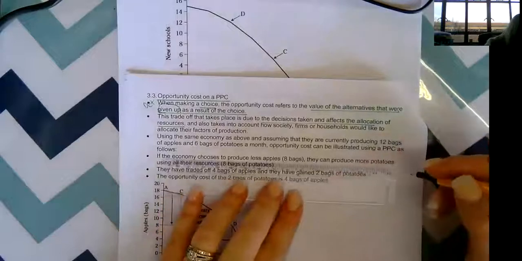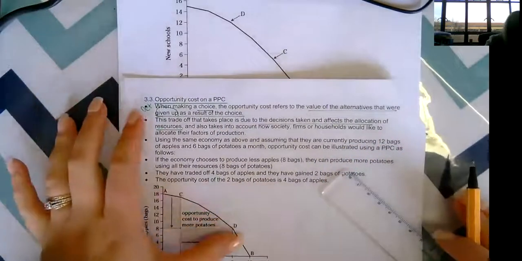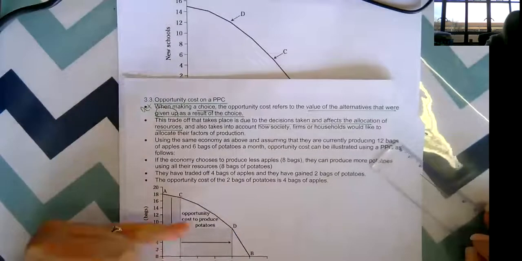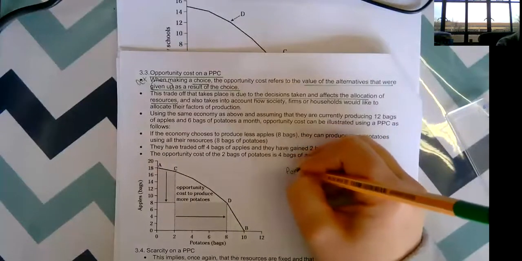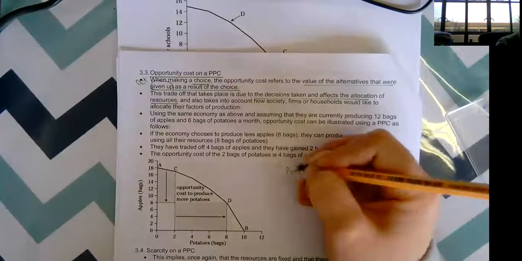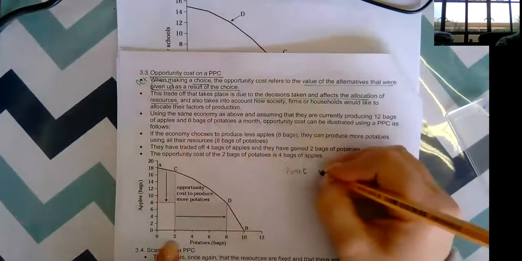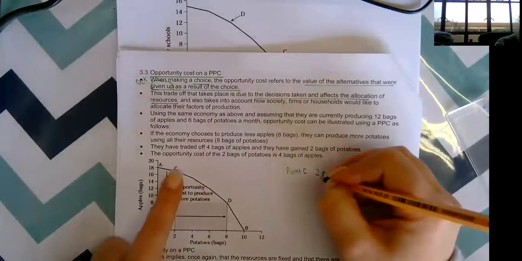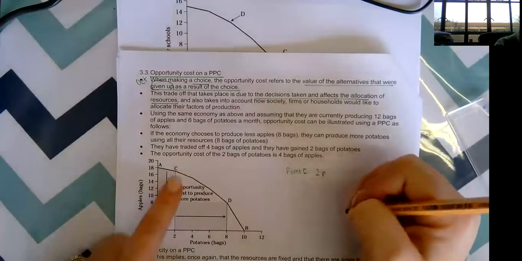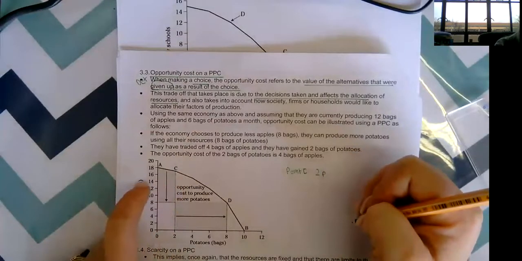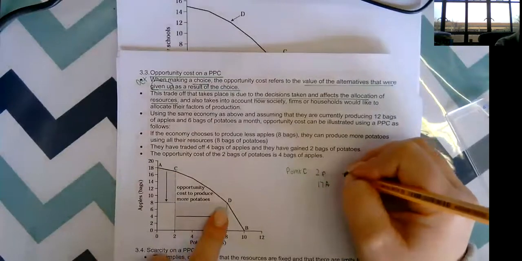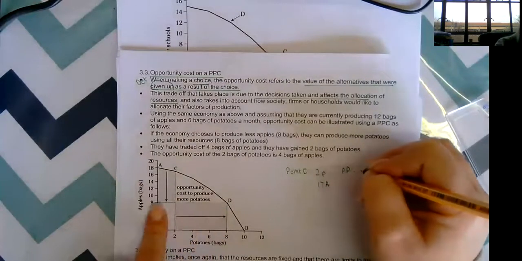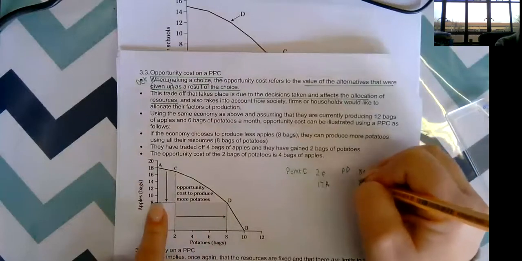Okay. So using the same economy system, where we say we're going to produce bags of apples and potatoes, the economy can choose to produce at point C or at point D. But now, how does it work? How does the trade-off work? So very easy. At point C, let's use point C, we have 2 potatoes and let's say, I'm guessing, 17 apples. At point D, we have 8 potatoes and 8 apples.